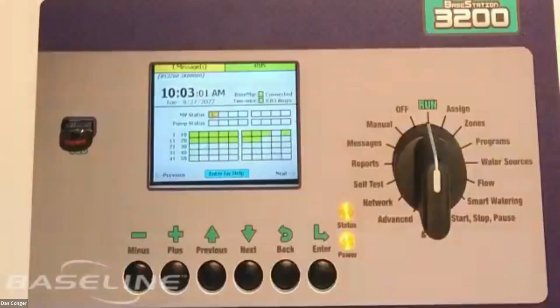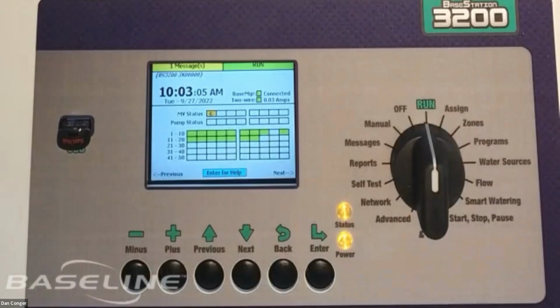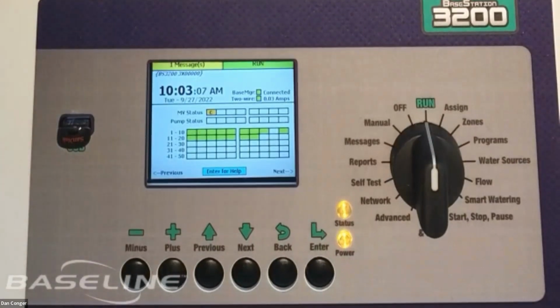So for that, I've got my controller right here in front of me. A lot of this I want to show you at the controller. I thought about doing this through Base Manager, but if you're in the field, chances are you've got your phone, your box of tools, and the controller. So let's use that as our primary. So here's my controller. Hey, look at that. Okay, it actually worked. It did what I wanted it to do. That's great.